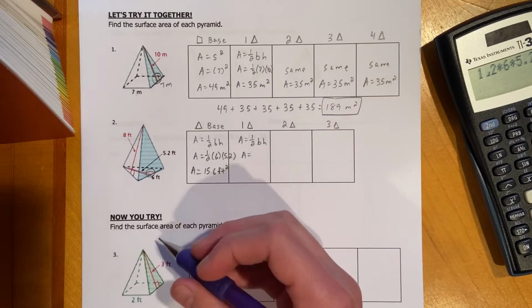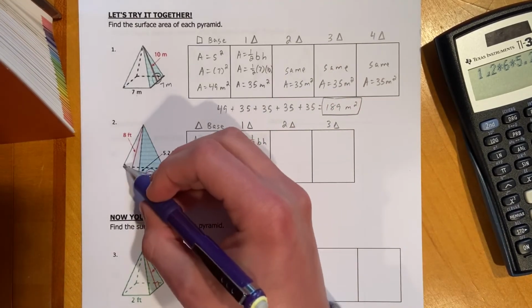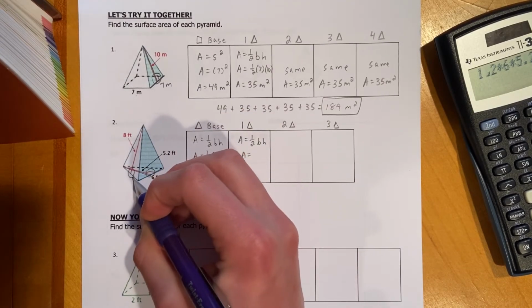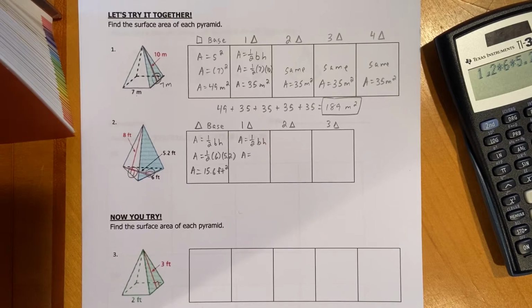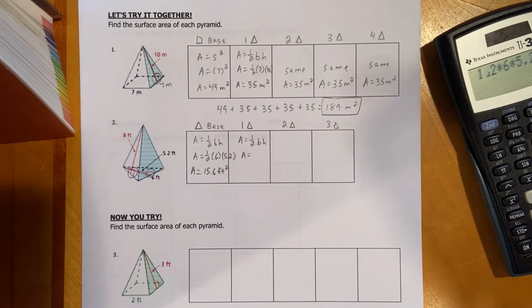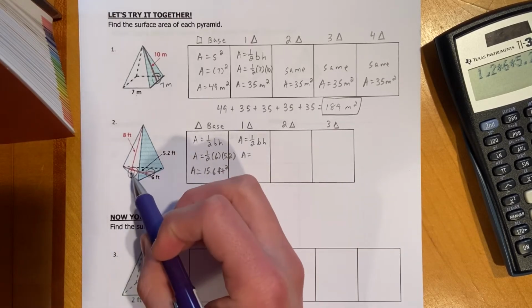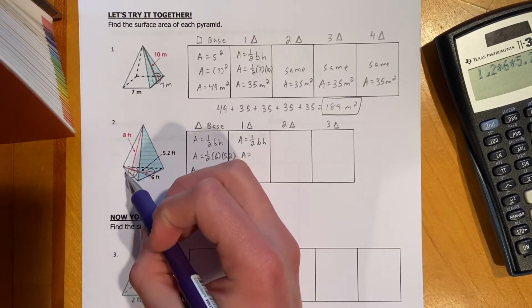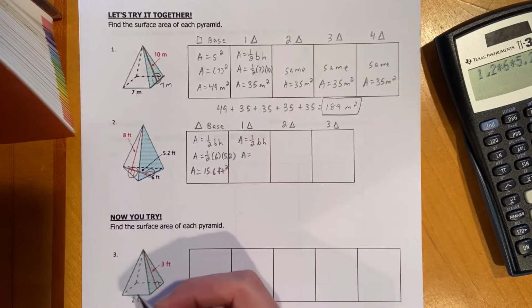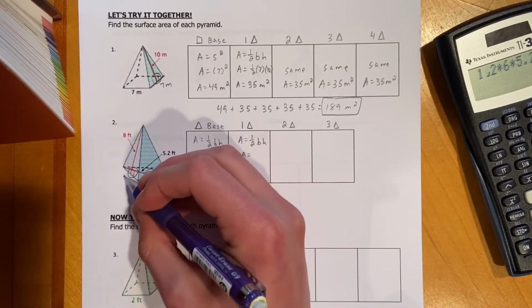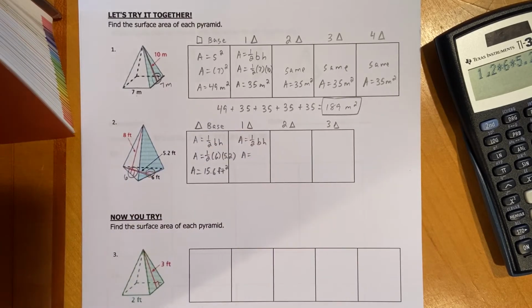This time I'm going to focus on my side face, which has a right angle located here. And we can go ahead and assume, I know we don't like to assume, but I'm telling you now, this triangular base is an equilateral triangle. So each side of this base triangle has a length of 6.